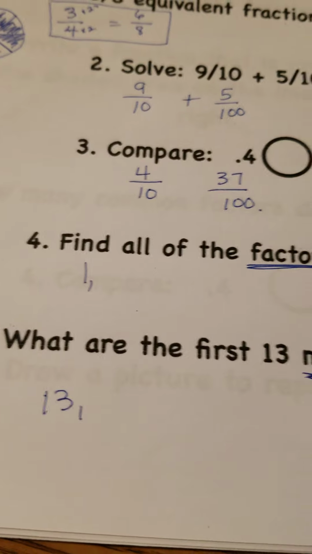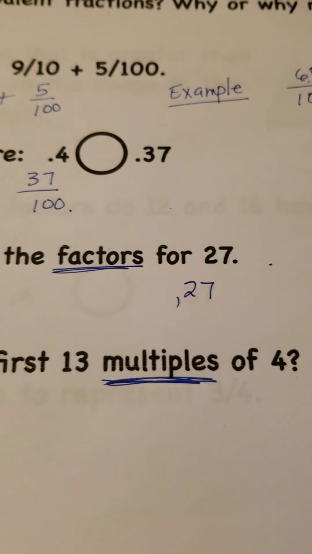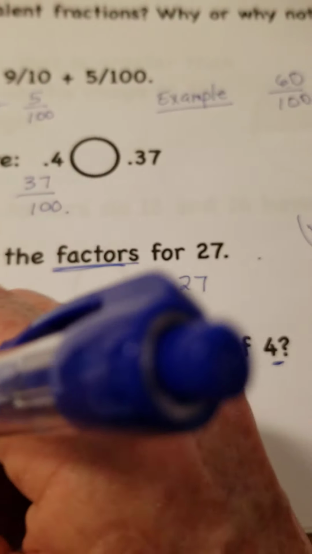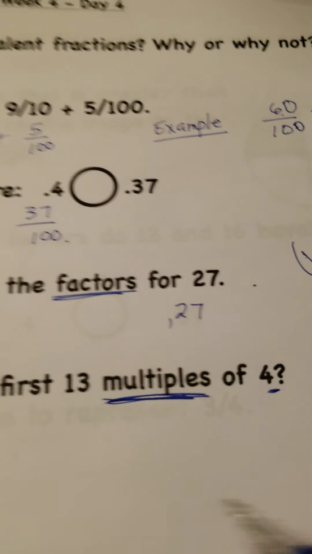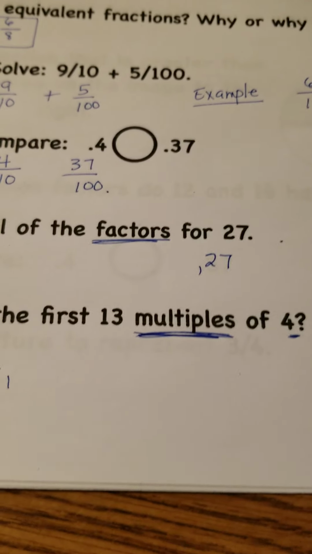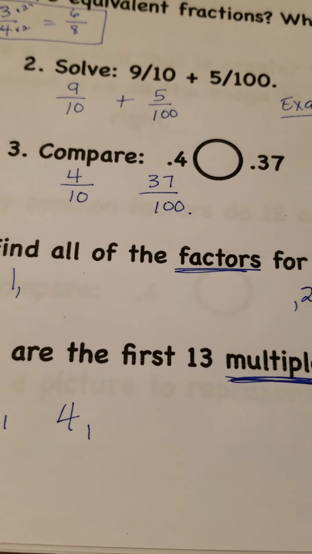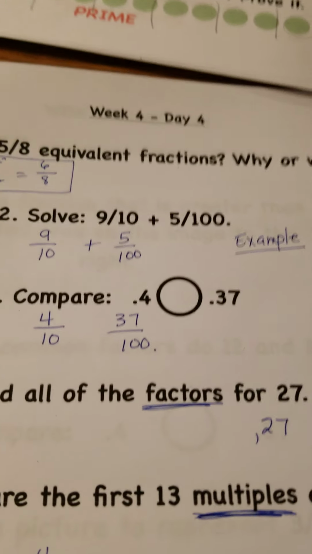What are the first 13 multiples of 4? You're going to do the number 4. What's the first multiple of 4? 4. What's the next multiple of 4? 4 times 2 is what? That will be your next multiple. Okay? And that is it.